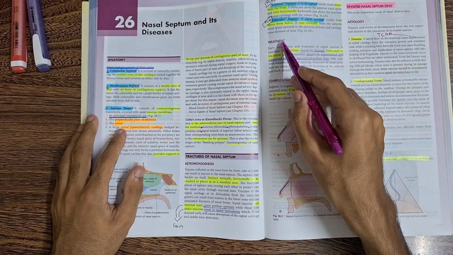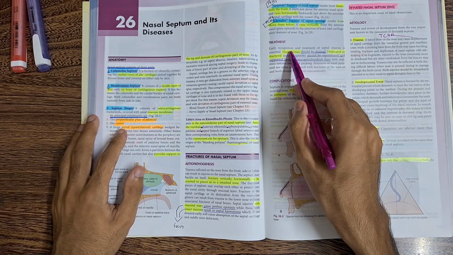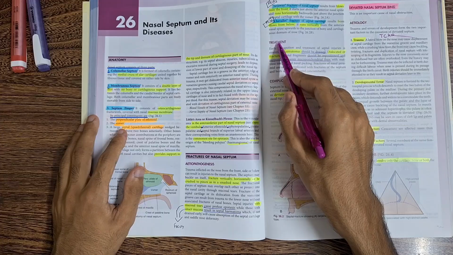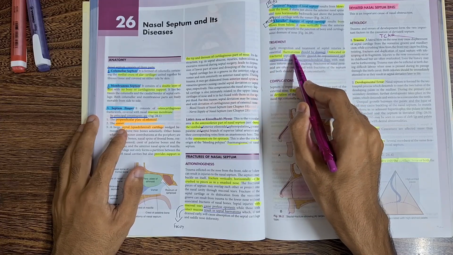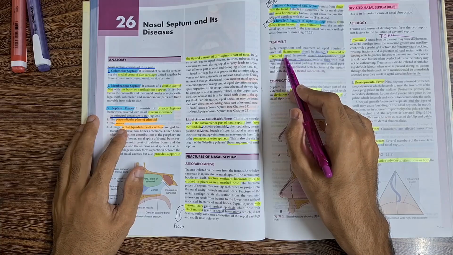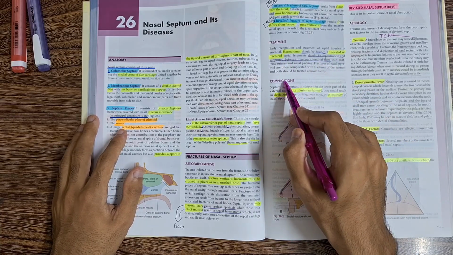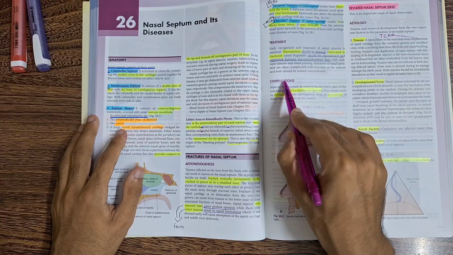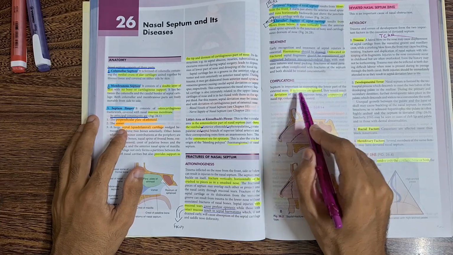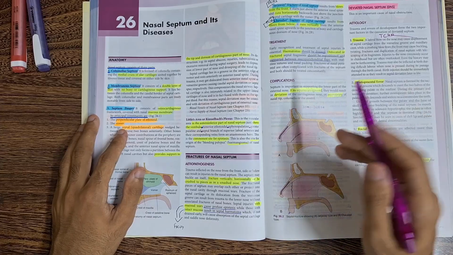Moving on, whenever there is a fracture, there will be bleeding and a hematoma can form. So the treatment is to drain the hematoma, and if it is dislocated, you have to reposition it properly. Complications are that if it is overlooked, or if the injuries are ignored or not treated properly, it can lead to deviated nasal septum, asymmetry, hematoma and further complications.